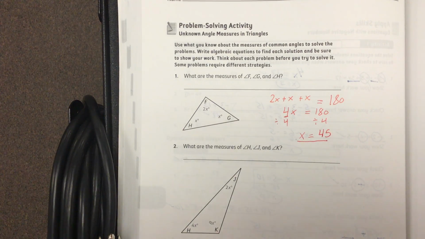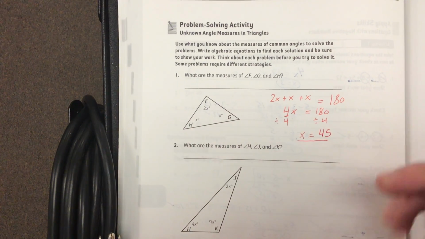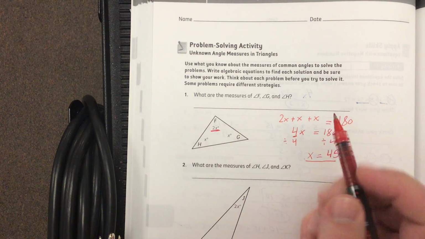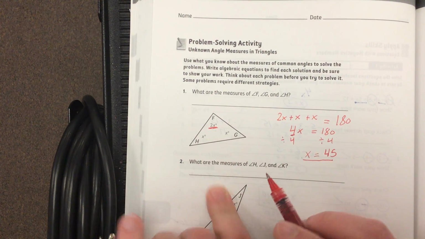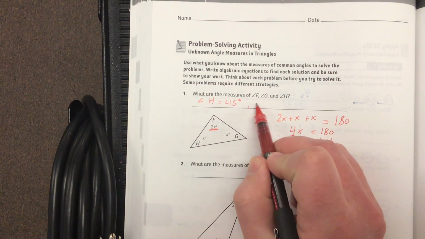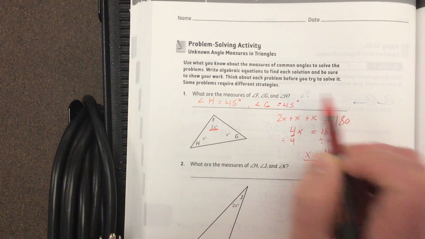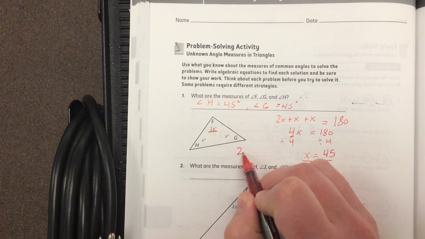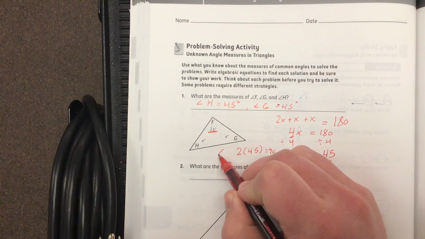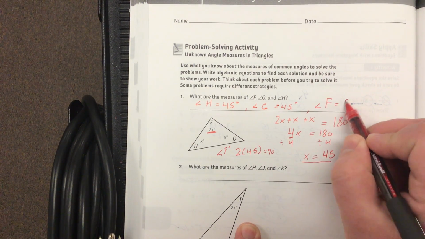No. All right. What do I have to do? That's going to tell me F. So what are H and G? What are H and G's angle? 45. Yeah, so angle H is 45 degrees. And angle G is 45 degrees. And to find F, I'm going to have to take 2 times 45. And that would be 90. So angle F is 90 degrees.